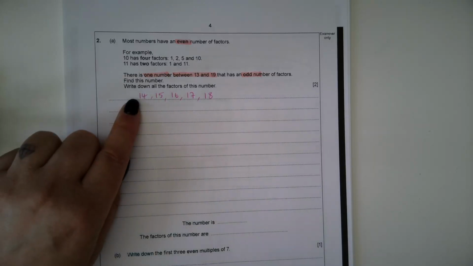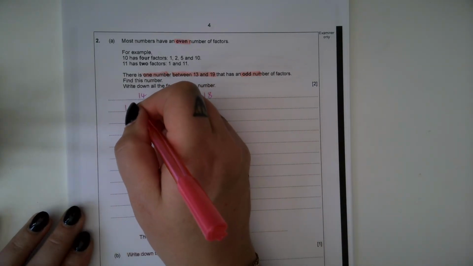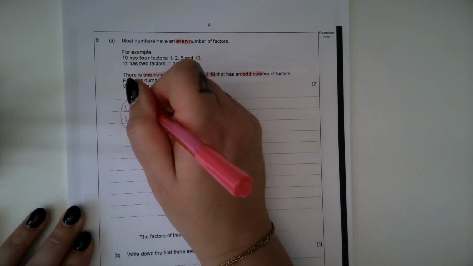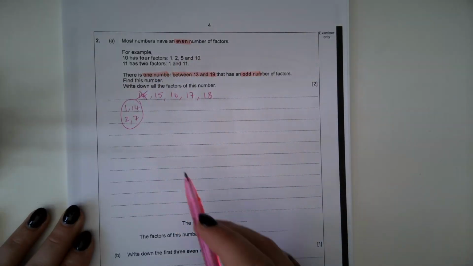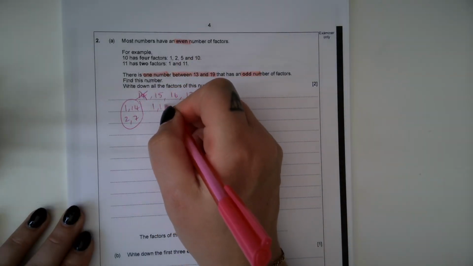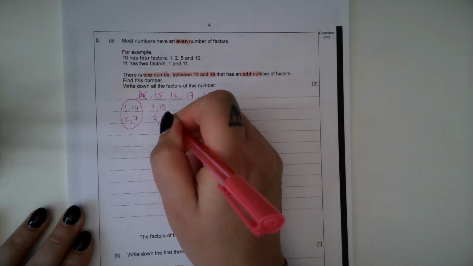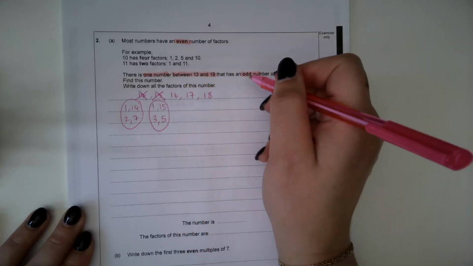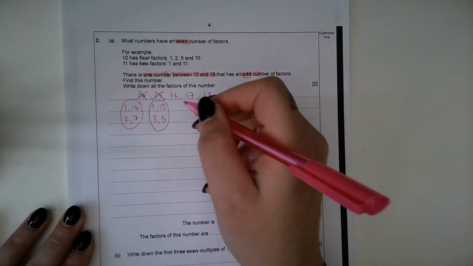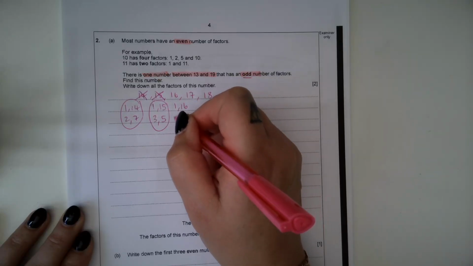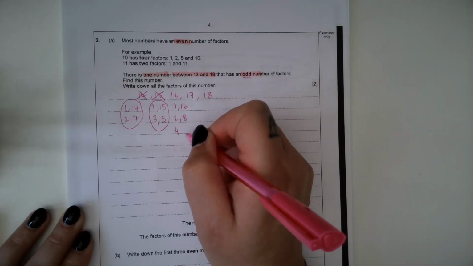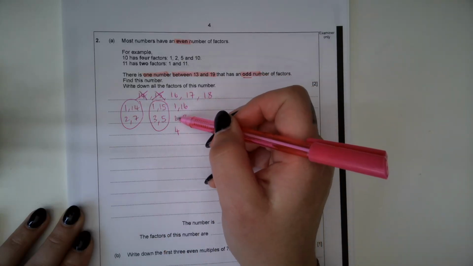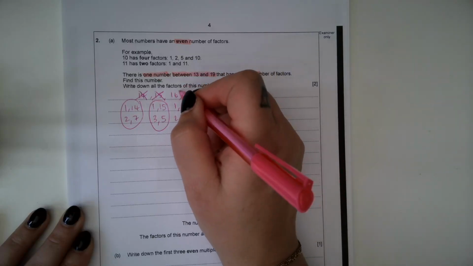Okay, let's think about factors of numbers then. So for 14 we would have 1 and 14, 2 and 7. That's 4. So that's an even number of factors. So let's get rid of 14. 15 we would have 1 and 15, and then we would have 3 and 5. That's 4. So that's an even number of factors. Remember, we're looking for odd. 16, 1 and 16, 2 and 8, and then it would be 4 and 4, but we don't repeat a factor. So 1, 2, 3, 4, 5. So 16 has an odd number of factors.